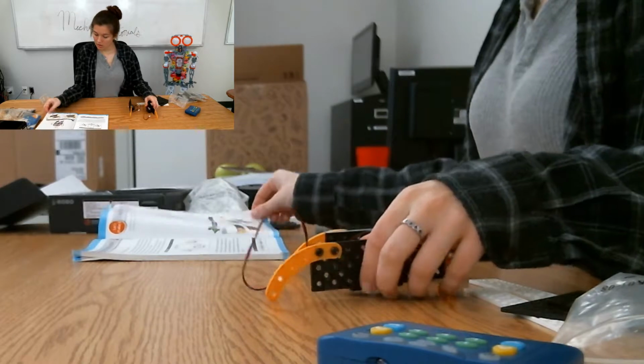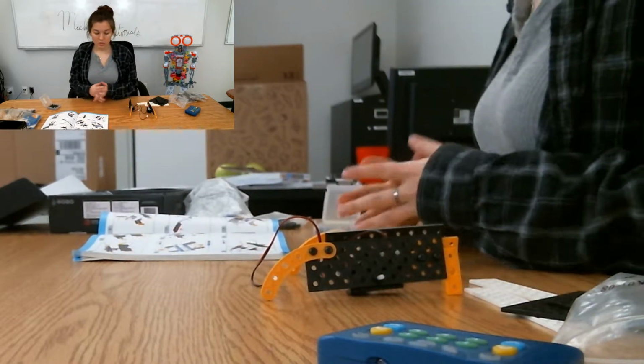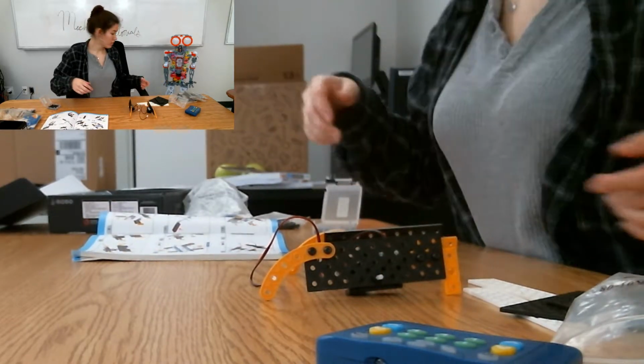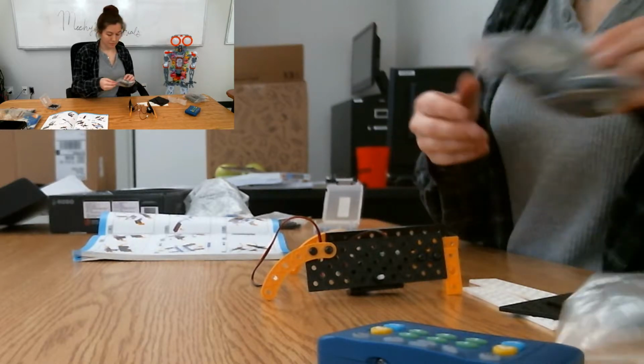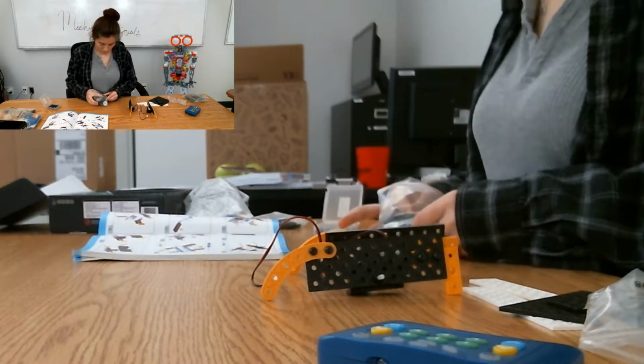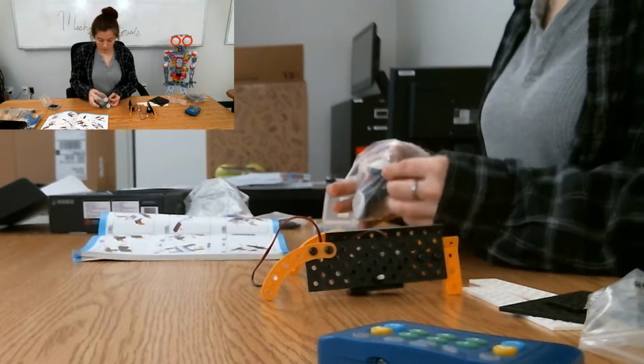Alright. Next, you're going to take your small wheels and attach them over here. Those will go on the ends of the motor mounts.